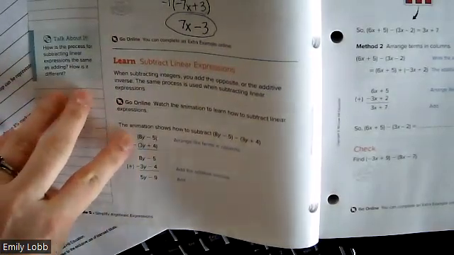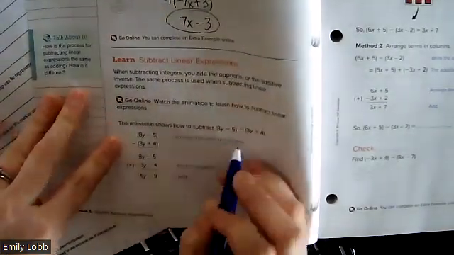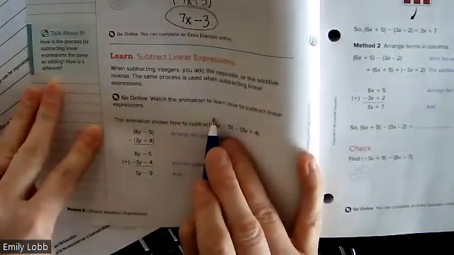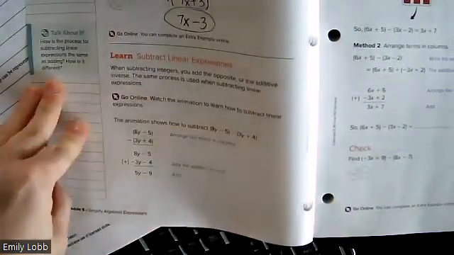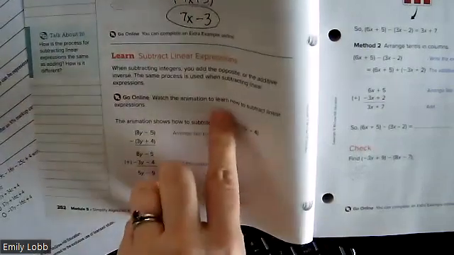So in order to do this, we have to distribute this negative through. Notice, guys, the first group is staying the same.